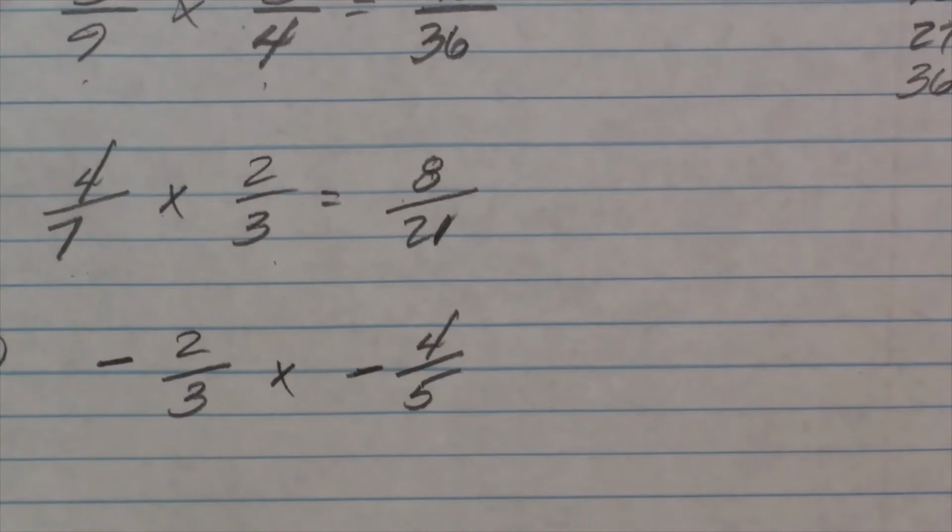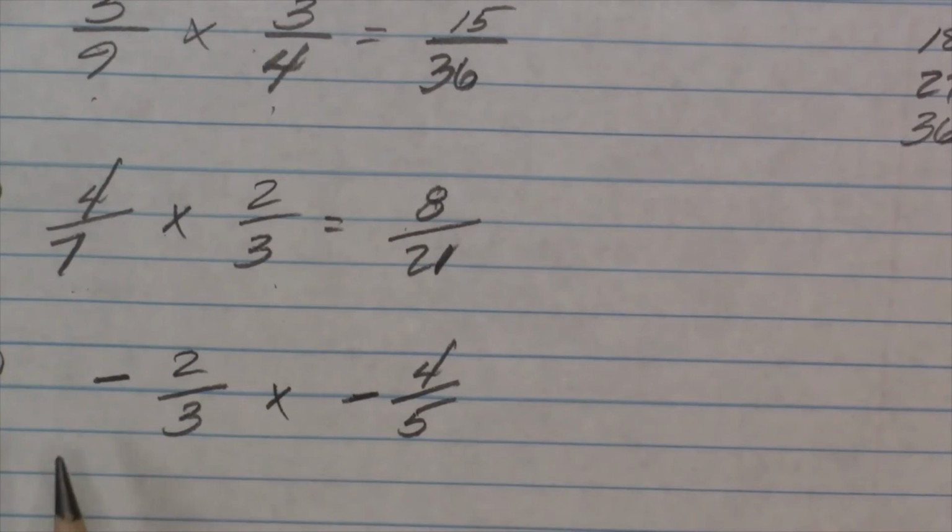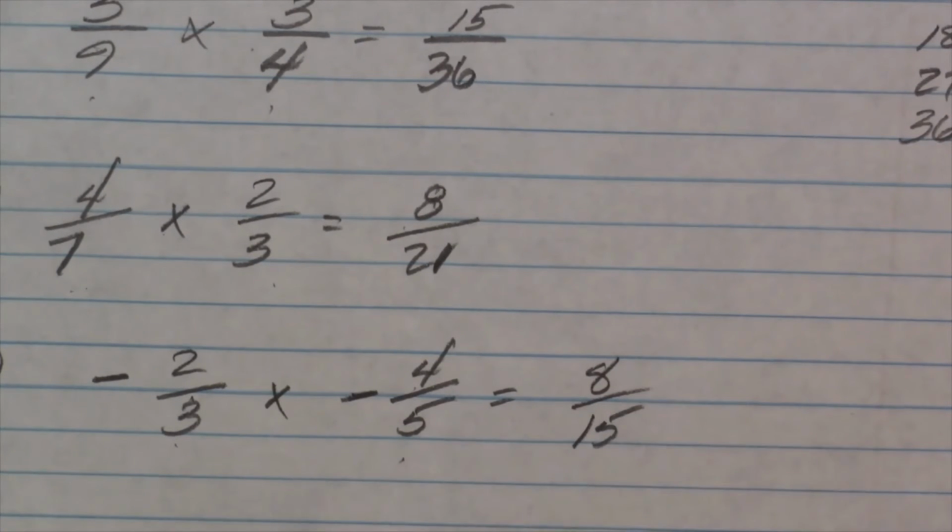Negative times a negative equals a positive. The 2 pair of negatives cancel out. 2 times 4 equals 8, and 3 times 5 equals 15. What I did was I looked at the negatives first, but you can do the math first and then decide later. But the 2 negatives cancel each other out.